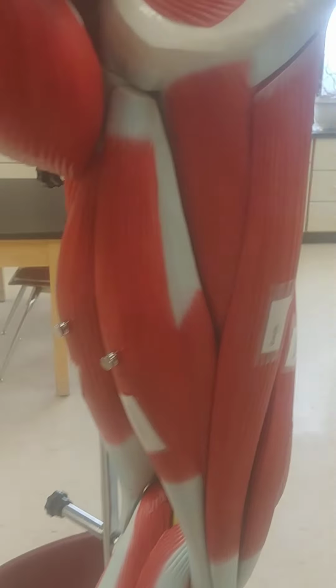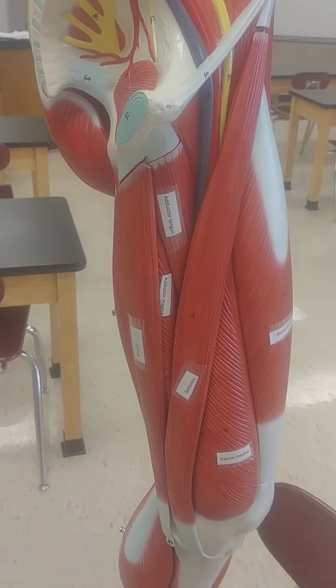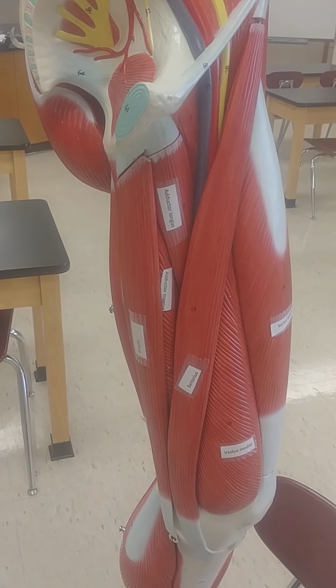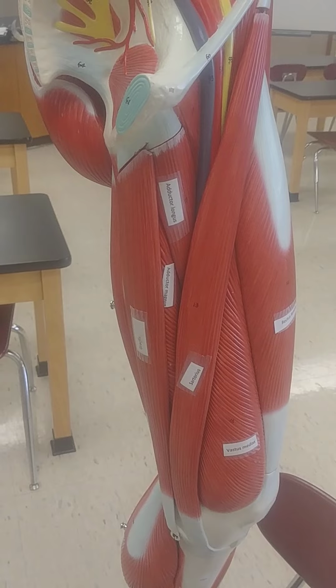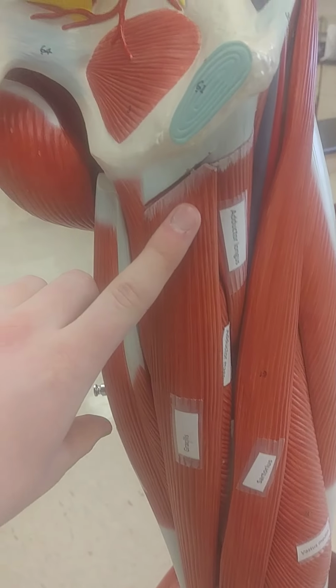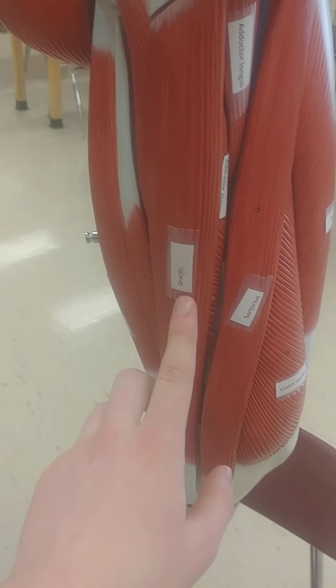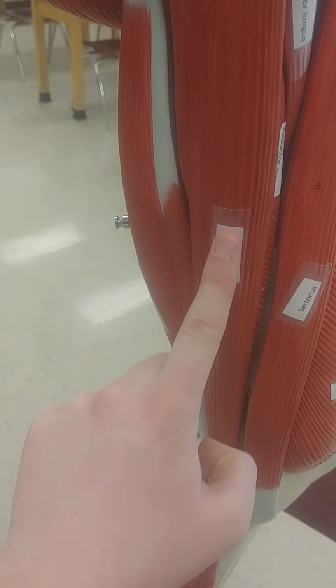We're going to make it to the inside of the leg. This is one of the busier parts of the leg, and one of the more challenging parts of it. Starting here with the medial portion of the leg, this is the gracilis. This goes straight down.